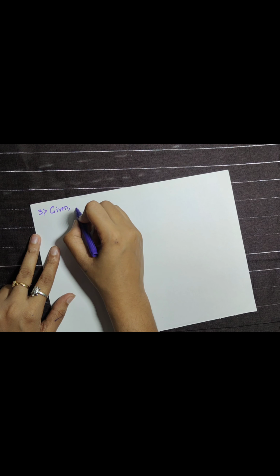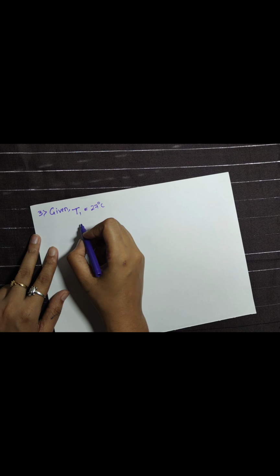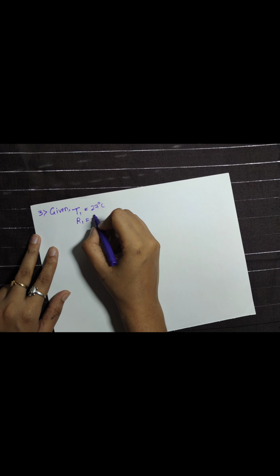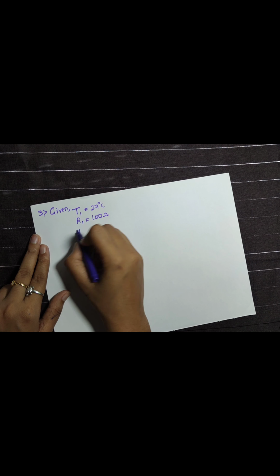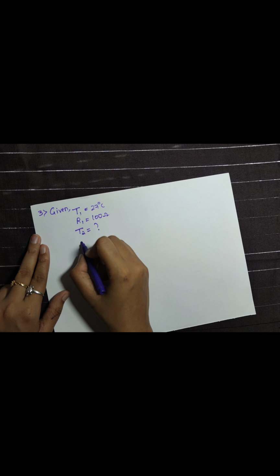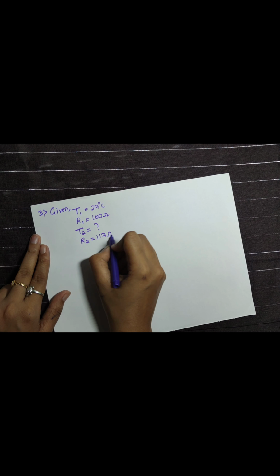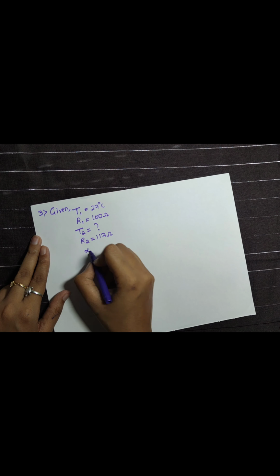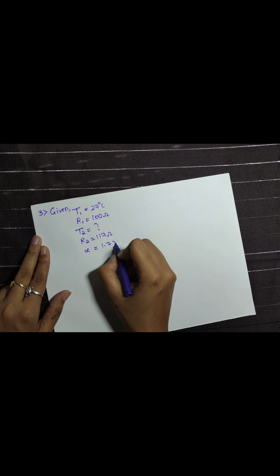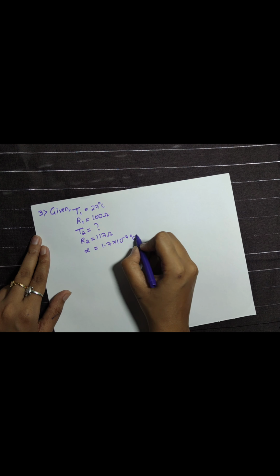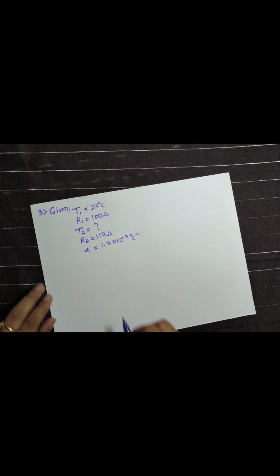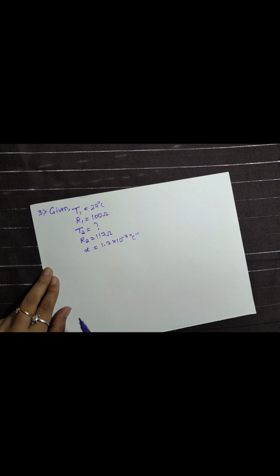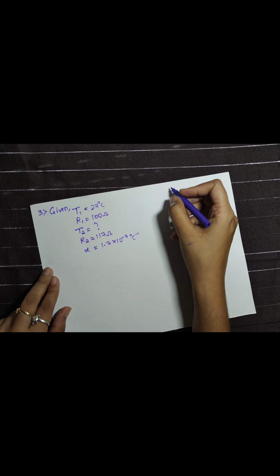Given: T1 is 27 degrees Celsius with the heating element, that means R1 is 100 ohm, and they asked the T2 value with R2 is 117 ohm, and they have given the temperature coefficient of the material of the resistance, which is 1.7 into 10 raised to minus 4 per degree Celsius. So we have the values of T1, R1, T2, R2 and alpha. How will you find this?